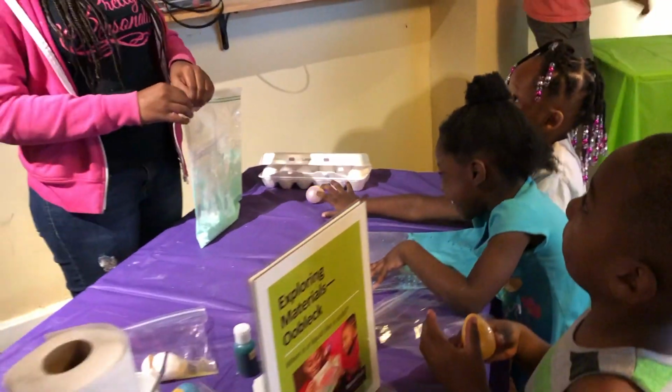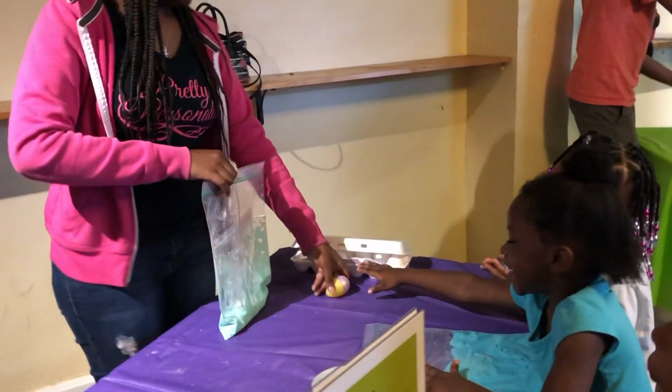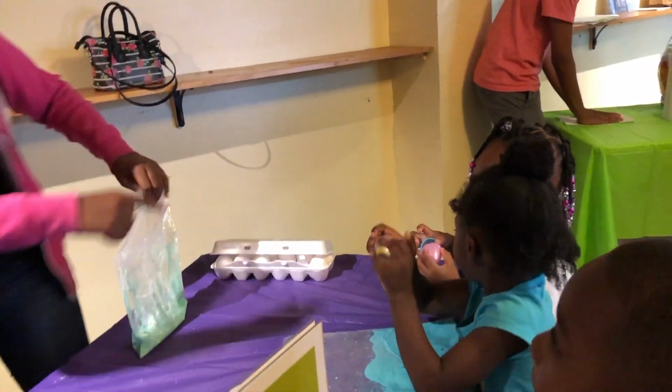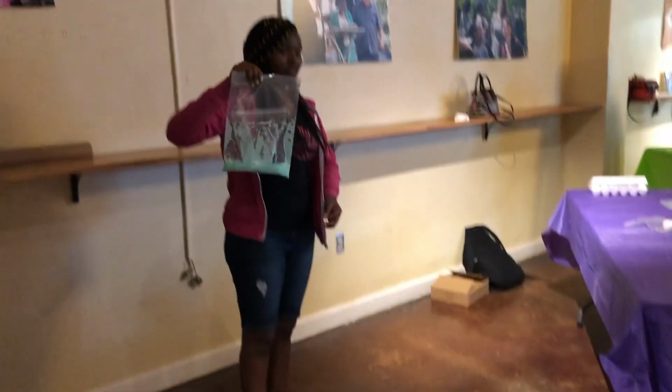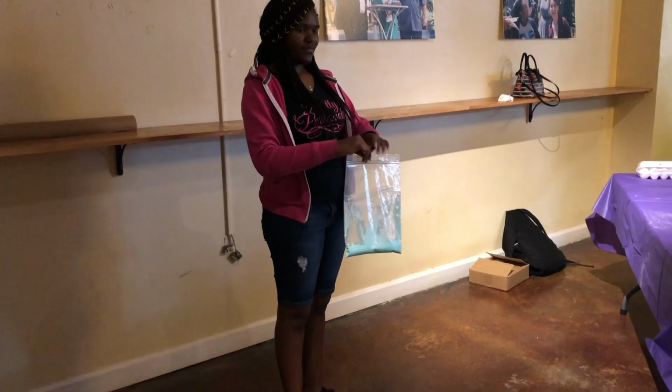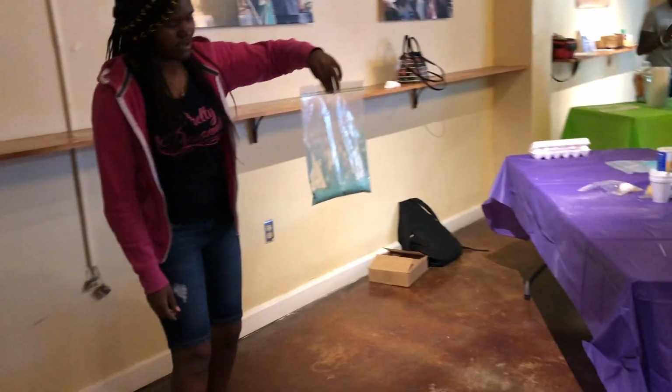Now, in the next portion of the experiment, she's going to put a real egg inside of a bag of oobleck and drop it. And she's going to see if the real egg breaks or not. In this particular experiment, the real egg did not break. And it was because it was protected by the oobleck and it had cushion.